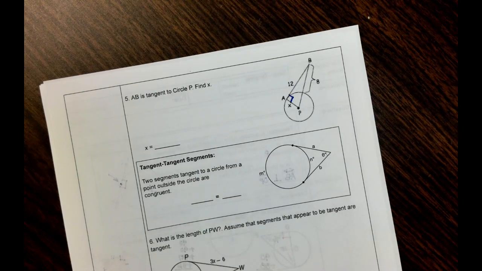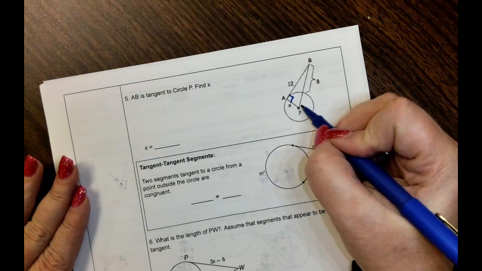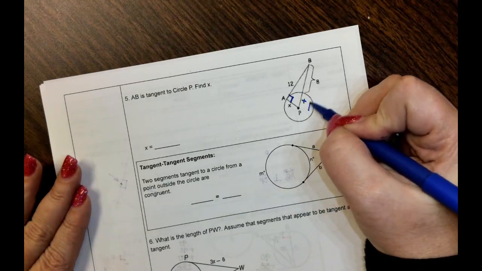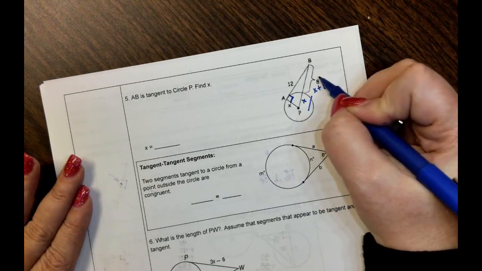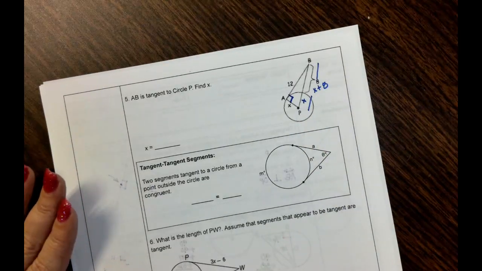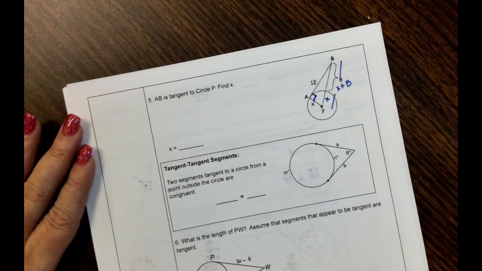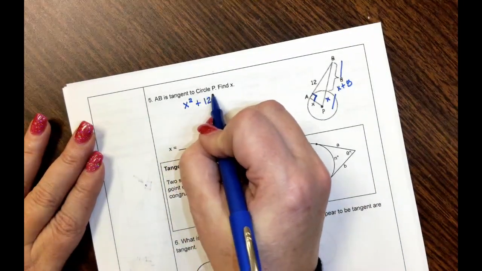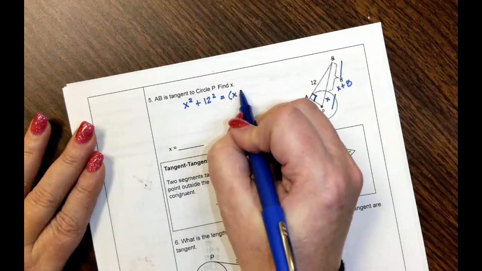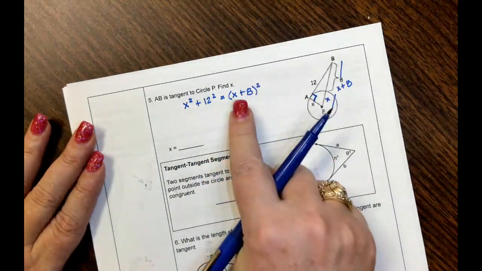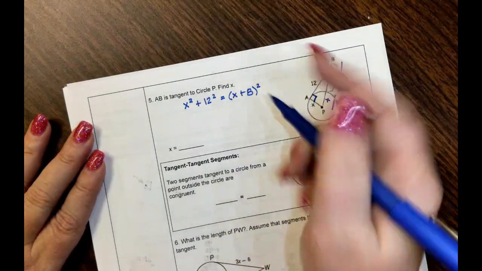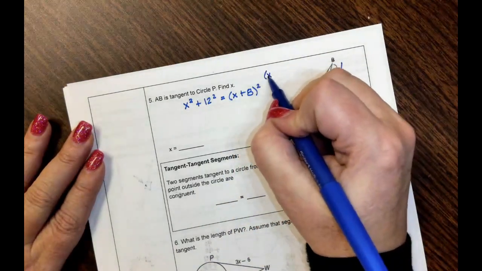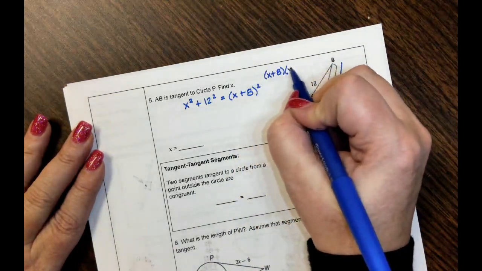I have the sides of a right triangle, which always is going to take us to Pythagorean theorem. Now, this is x, and this is also x, because I need the whole side to be able to do Pythagorean theorem. So the whole hypotenuse of the triangle is x plus 8. Now, here's where you have to be careful. x squared plus 12 squared is equal to x plus 8 squared. I guarantee this will be where you make the mistake. Remember that x plus 8 squared is x plus 8 times x plus 8.